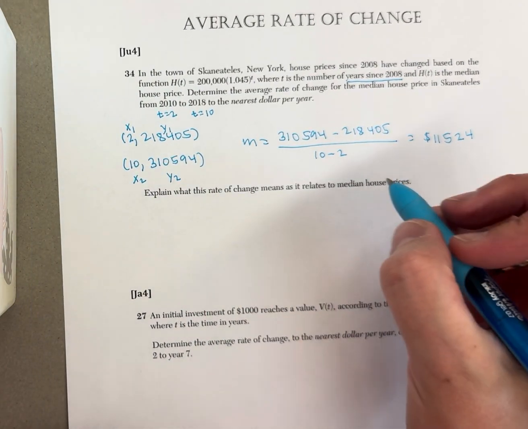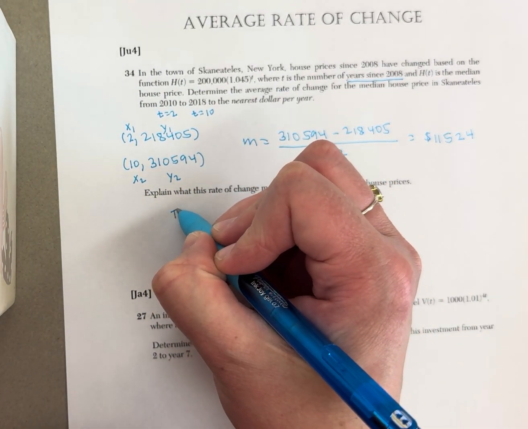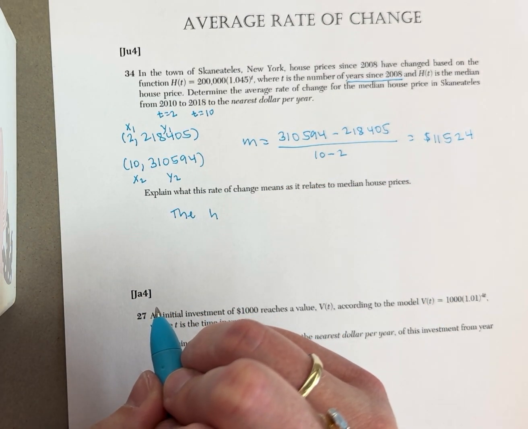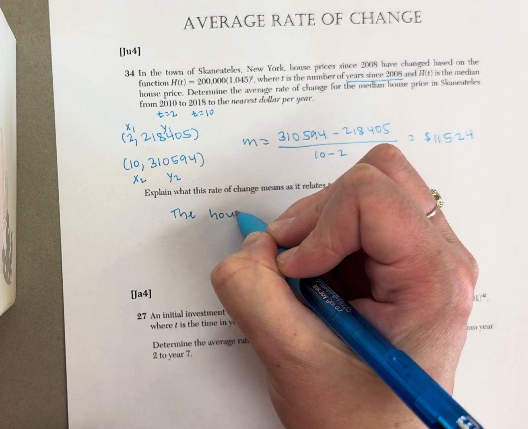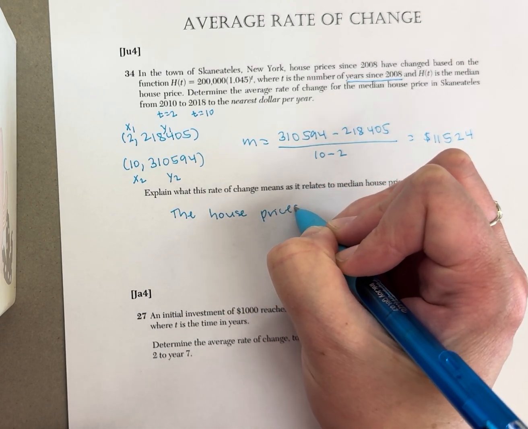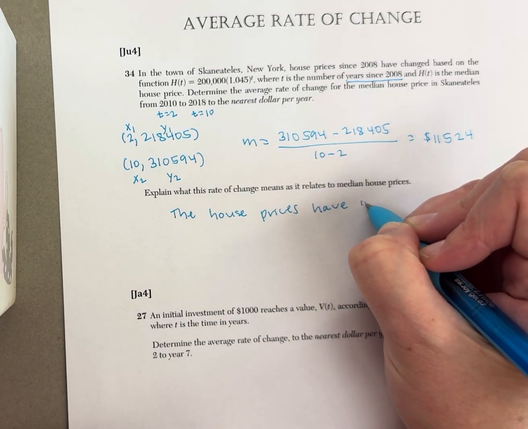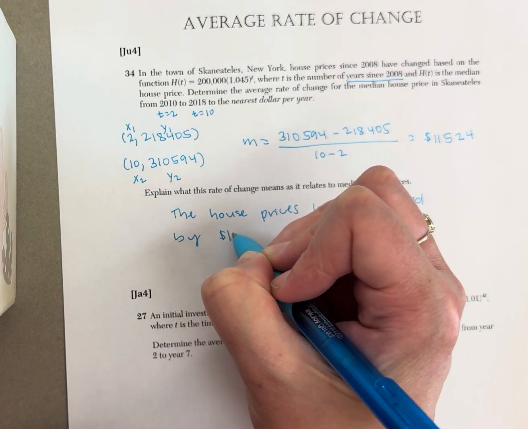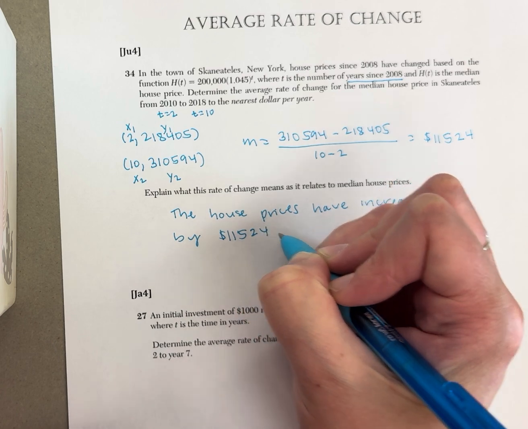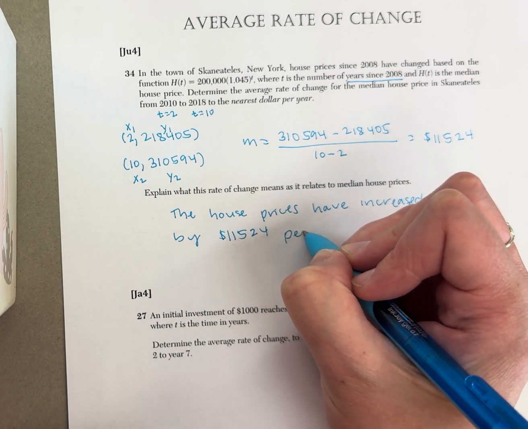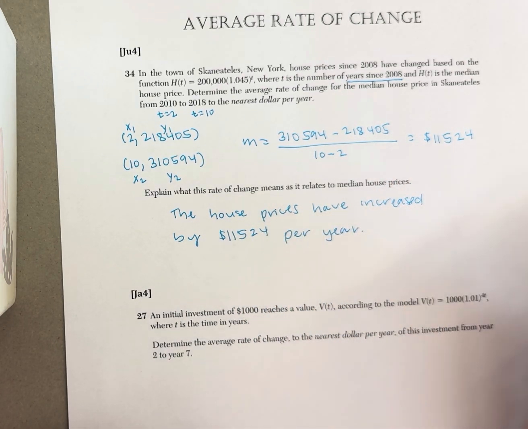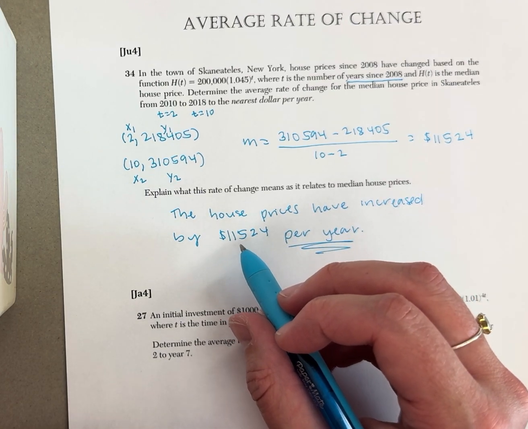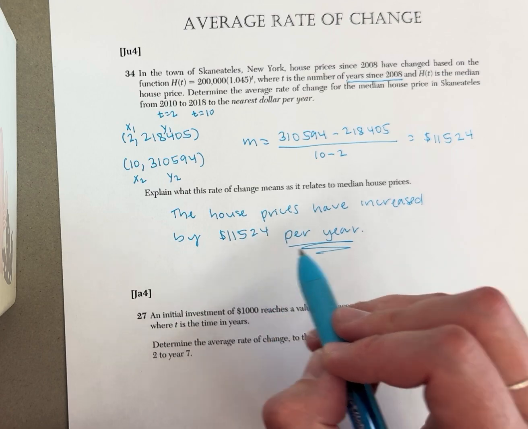So this means that the house prices have increased by $11,524 per year. You need the per year. They haven't increased by 11,524. They've increased by that much per year.